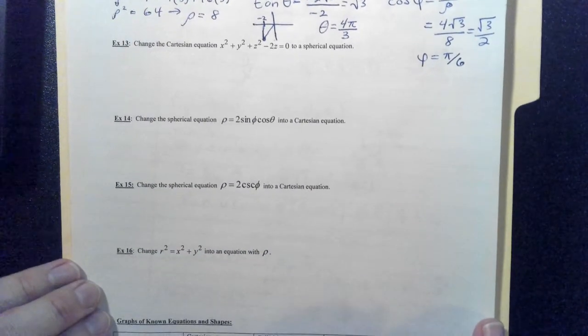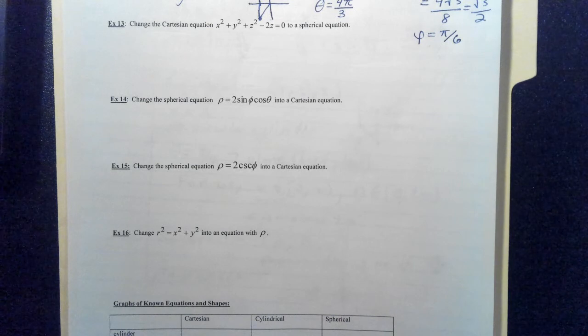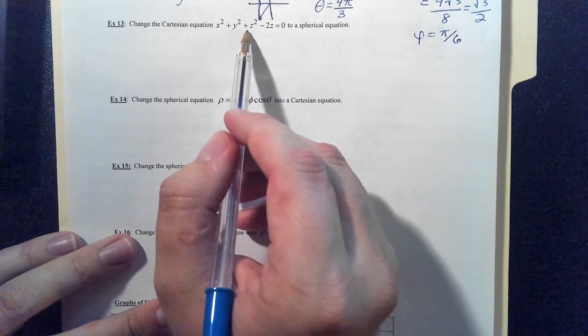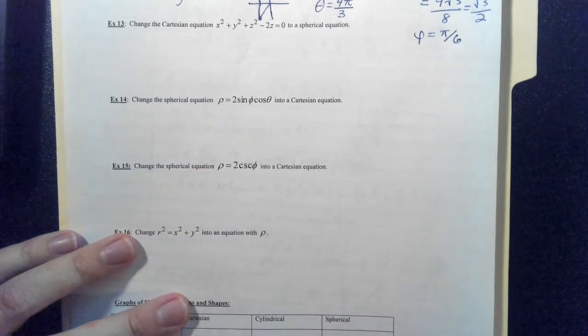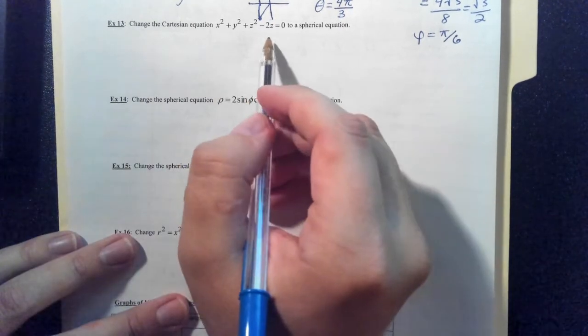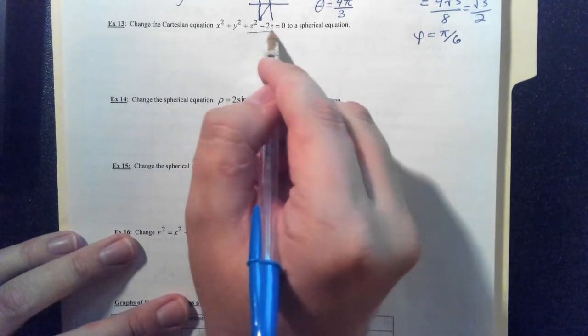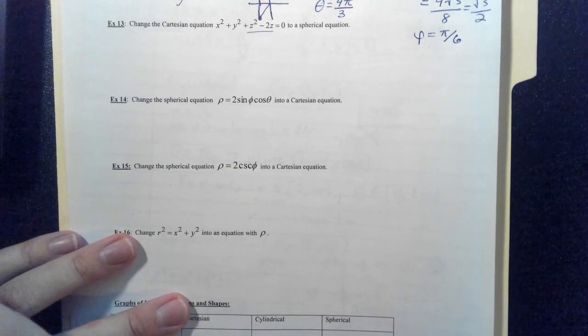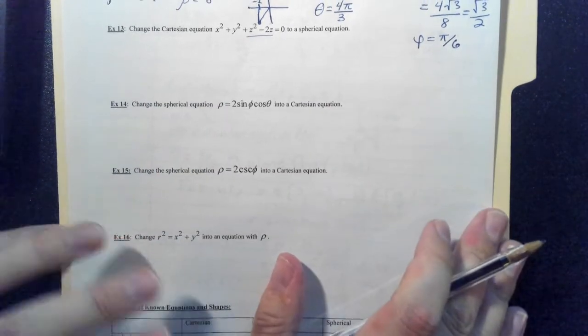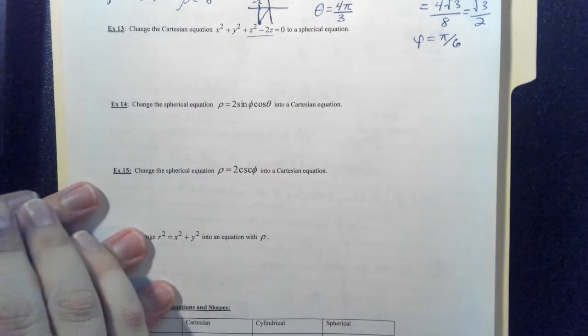All right. Let's look at converting some equations. I want to change the Cartesian equation to a spherical equation. Now if I look at this equation, I see x squared plus y squared plus z squared minus 2z equals 0. X squared plus y squared plus z squared is a big clue that this is a sphere. But normally a sphere would equal some radius. Well, of course, since I have minus 2z right there, I could complete the square and figure out that I need to add 1. And it is a sphere of radius 1. We weren't specifically asked about that. We were asked to convert to a spherical equation.